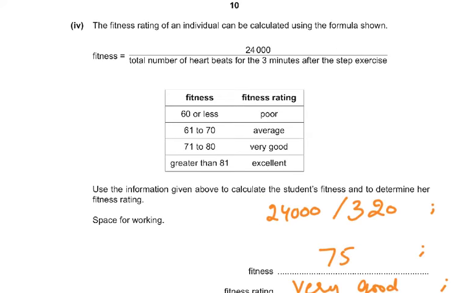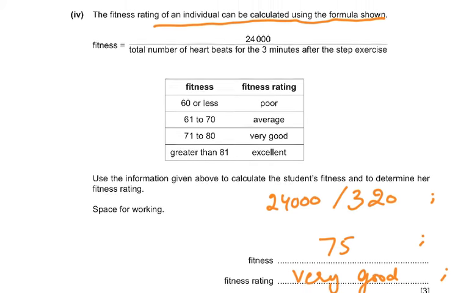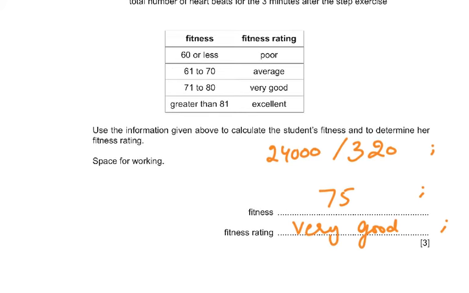Then coming on to question part 4, the fitness rating of an individual can be calculated using the formula 24,000 divided by the total number of heartbeats for the 3 minutes after the step exercise. Use the given information to calculate the student's fitness and to determine her fitness rating. So 24,000 divided by 320 gets you 75. That was the fitness. And so 75 comes under this heading, and this was very good.